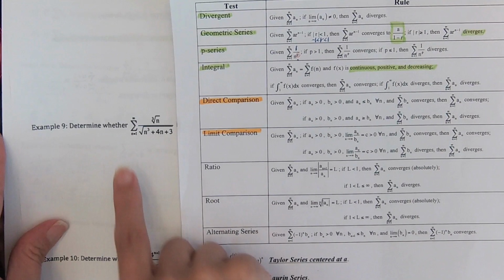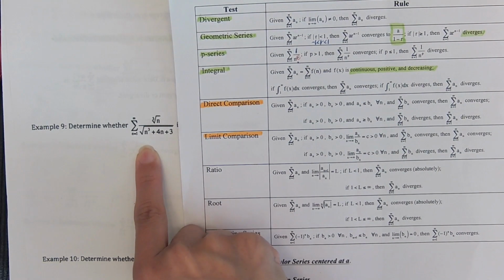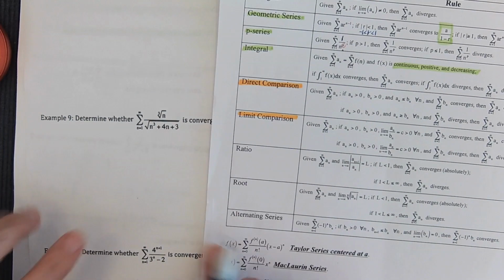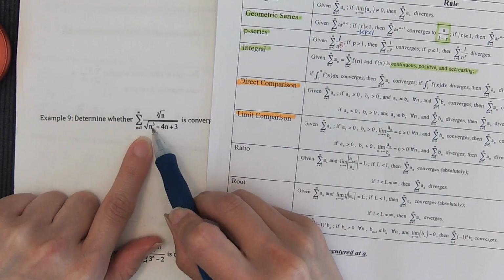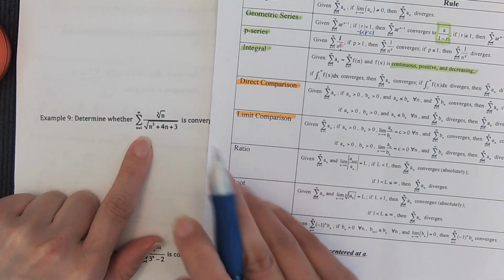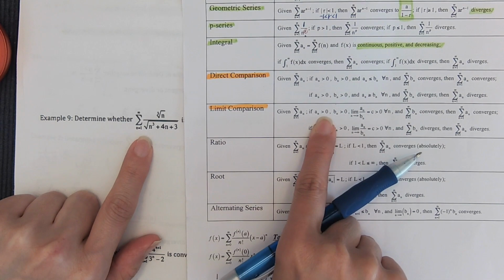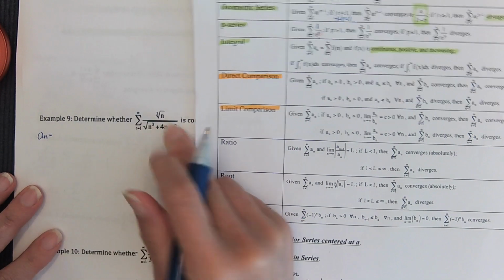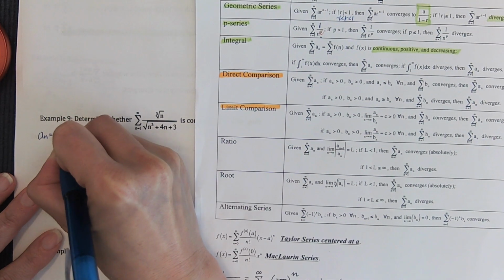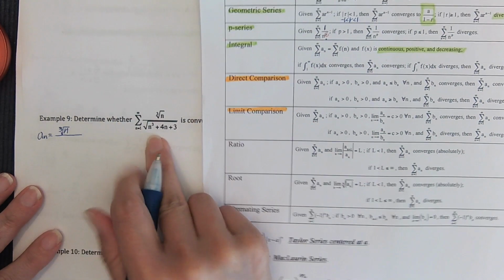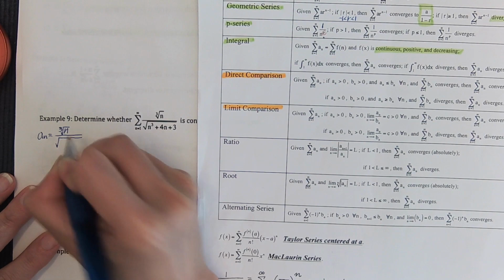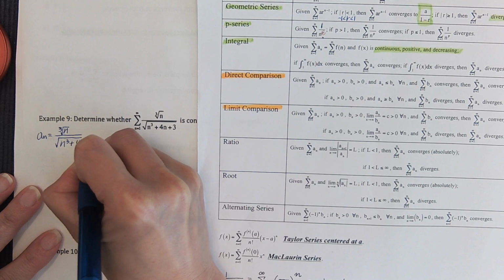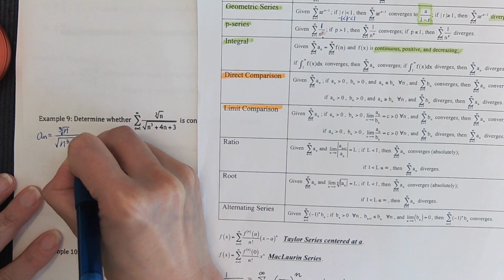So first, this is my original question. Here is my a of n. Then make sure everything is positive, right? If I plug in 1, if I plug in 2, everything has to be positive. That's the first condition set. So a of n is that one: the third root of n over the square root of n cubed plus 4n plus 3.